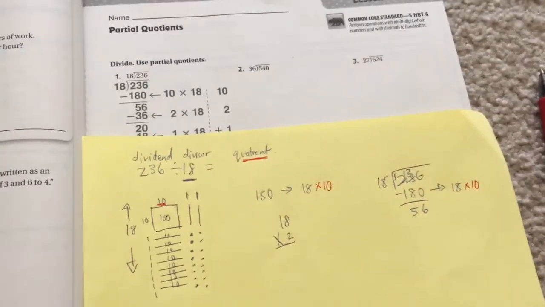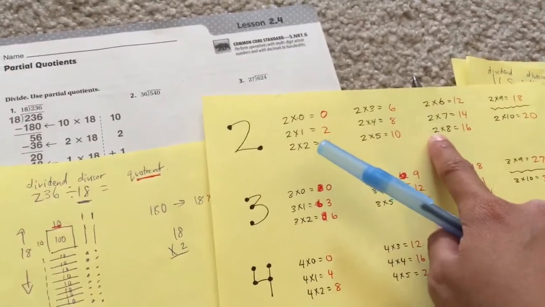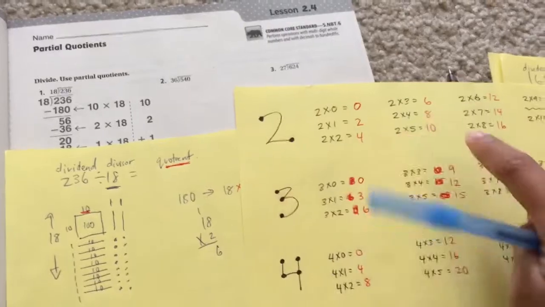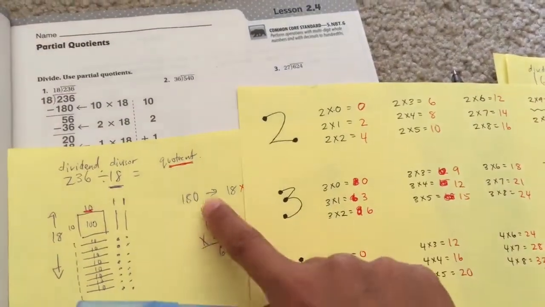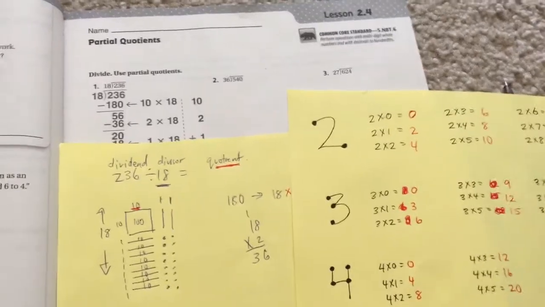If you don't know your 2's very well, what's great about our cheat sheet here is you could just go over here. 2 times 8 is 16. Regroup the 1. 2 times 1 is 2, plus 1 is 3. We have another 36.